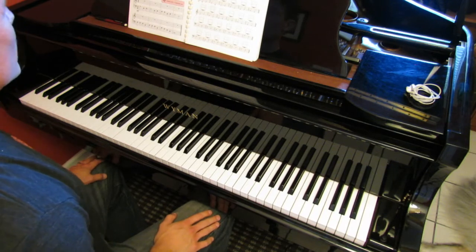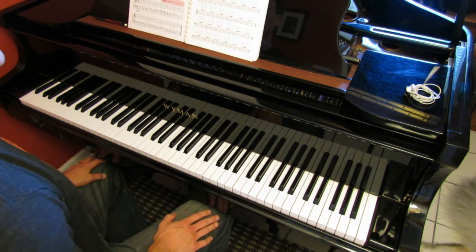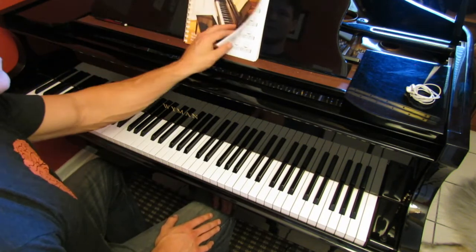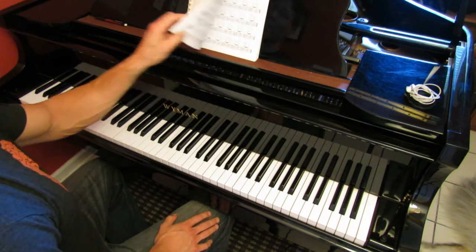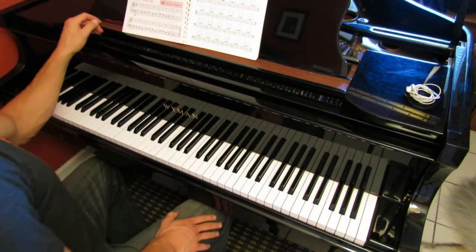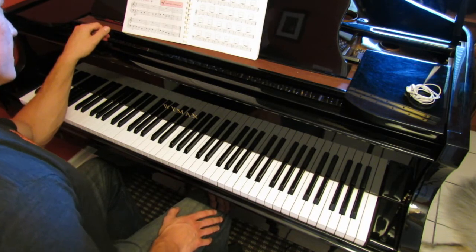Alright, here we are for lesson 6. This is going to be page 24 and page 25 in Alfred's Basic Adult Piano Course Level 1. So, top of 24, melodic intervals.